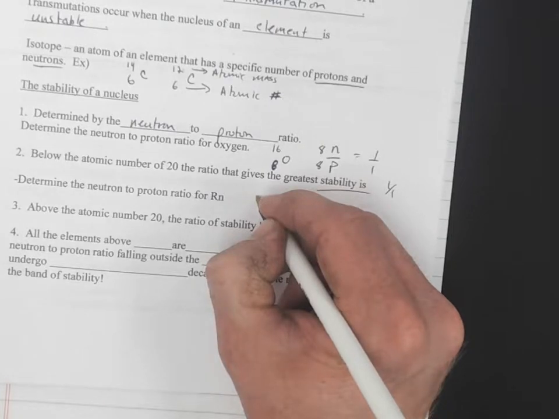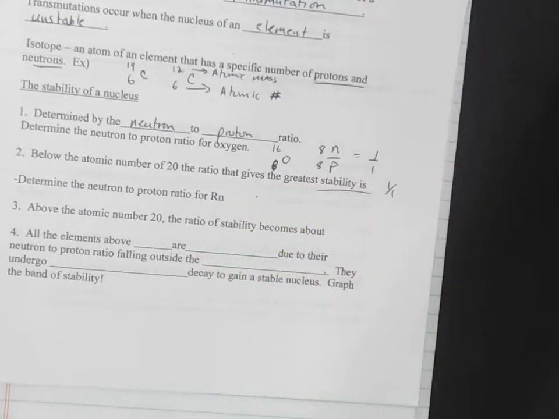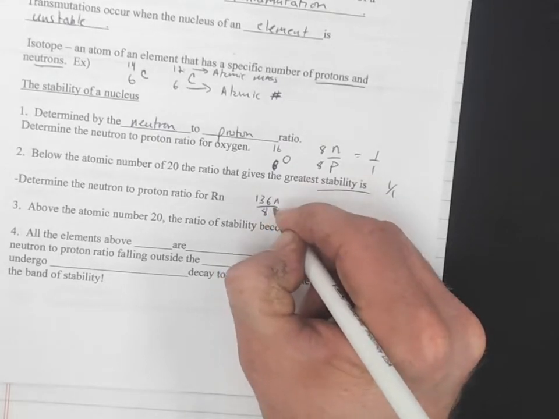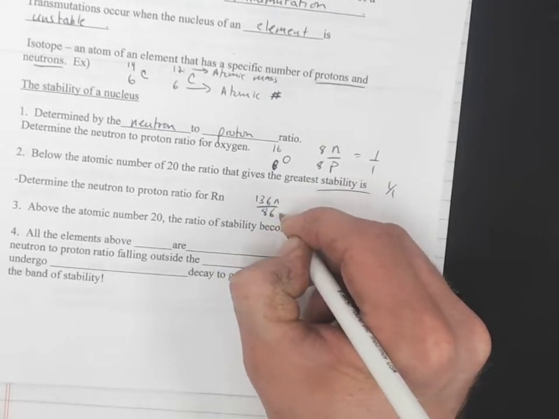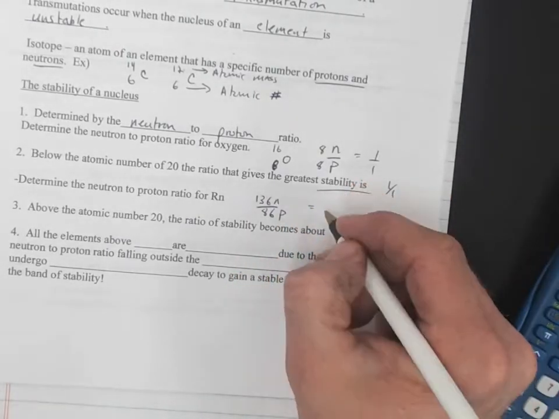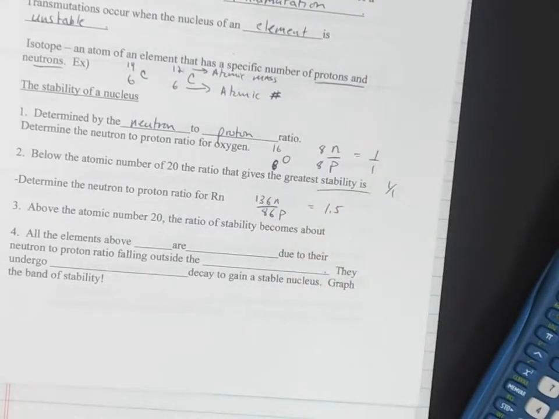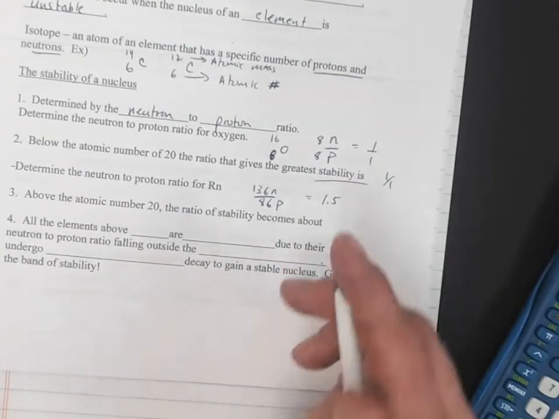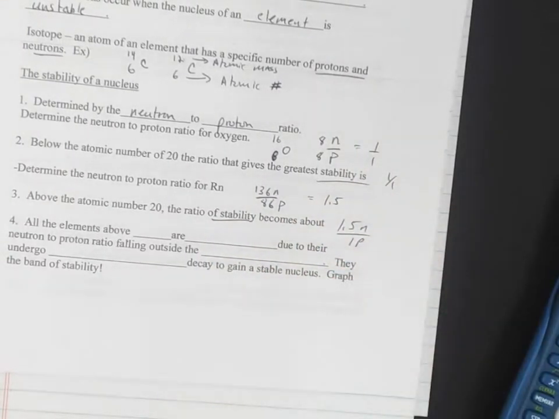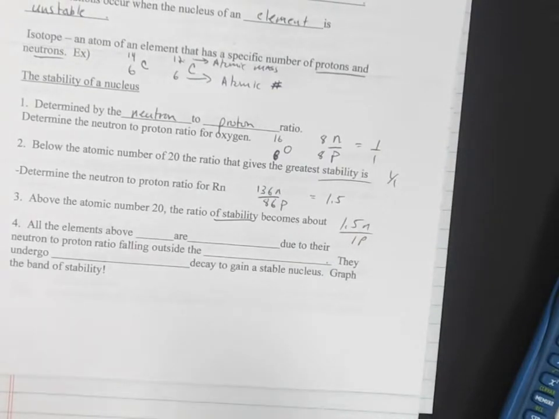The atomic mass is 222, so 222 minus 86 and you get 136. So you have 136 neutrons, and then the atomic number gives us the number of protons at 86. When you take that ratio, you get 1.5. So above the atomic number of 20, the ratio of stability is about 1.5 neutrons to every 1 proton. So you need more neutrons compared to the number of protons.